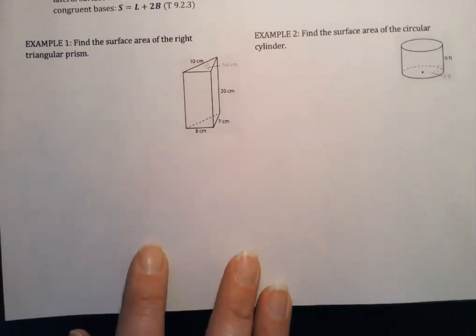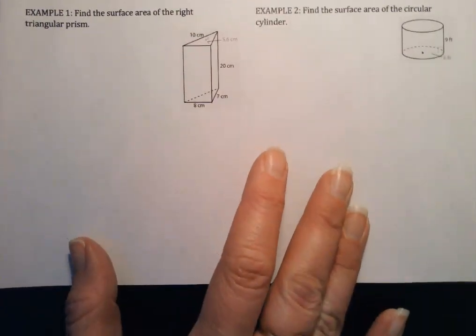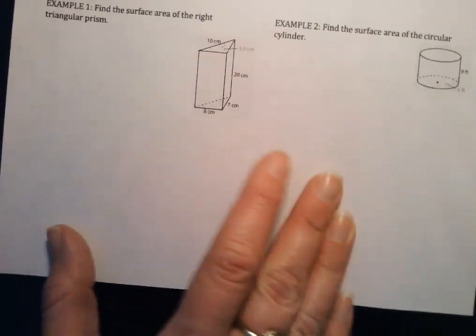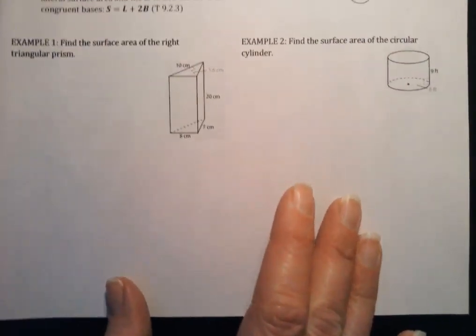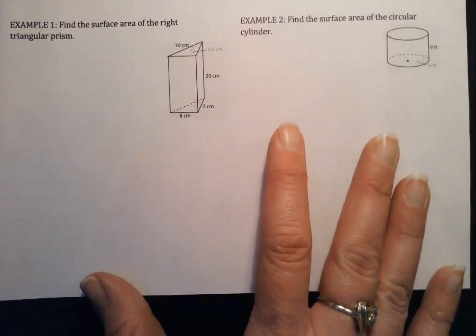Okay, so example 1, we want to find the surface area of the right triangular prism. Sorry, my paper keeps sliding.